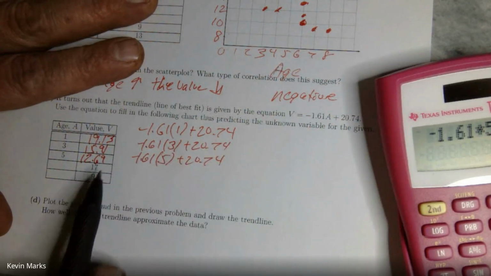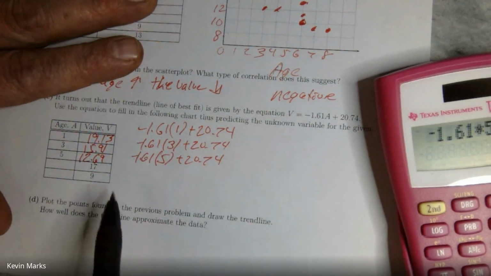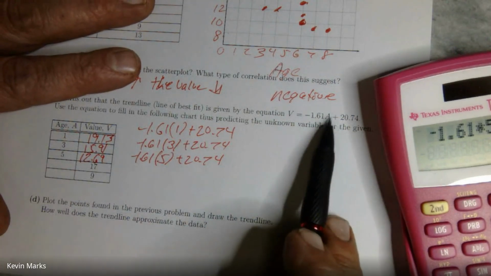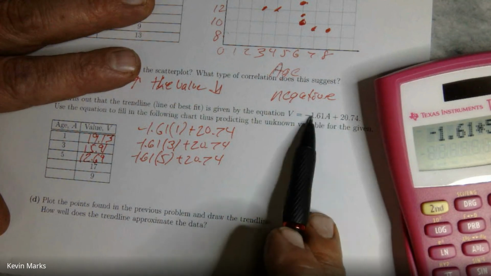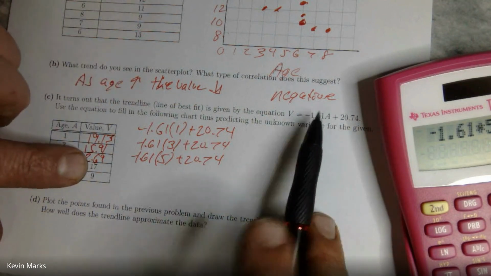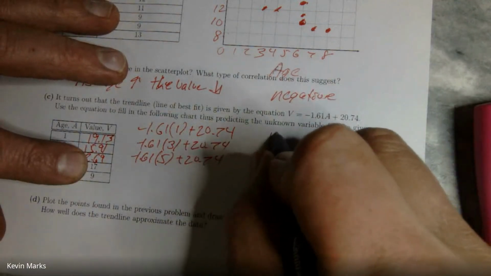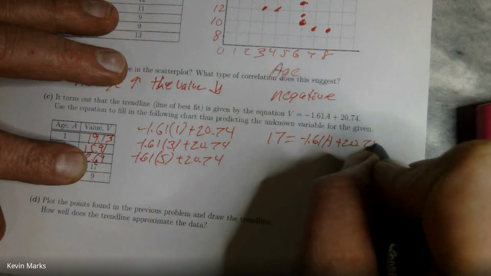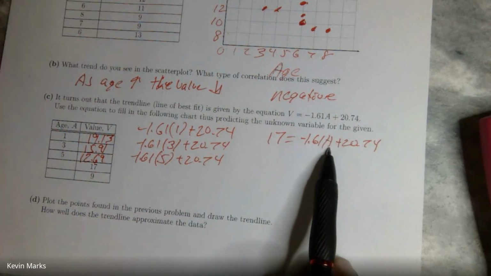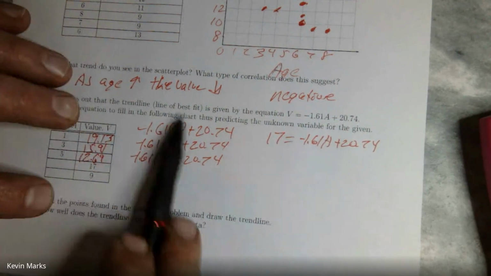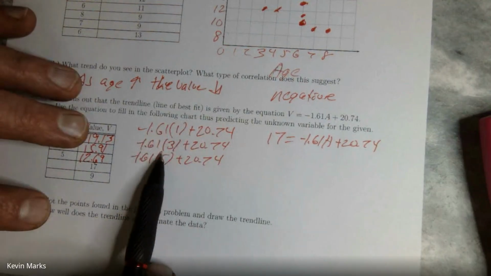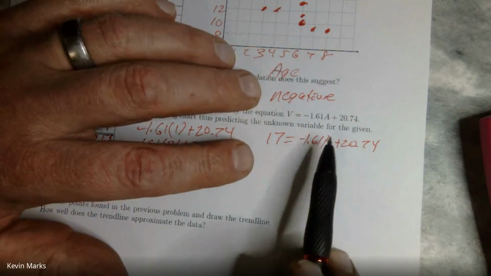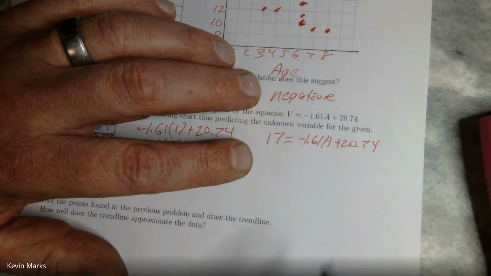Okay, now these two are a little bit different because now they're saying the value is 17 and we want to know the age. Or in other words, what would you plug in for A? What would you multiply by, add here to end up with 17? So that means what you're really looking at is 17 equals negative 1.61A plus the 20.74. Right? So this is kind of like I was talking about. It's like a skill that we used from before, this skill of just order of operations, right? You've got to multiply and then add. But now this is the skill of solving this equation because we're trying to figure out what would you plug in to get 17 out, right?